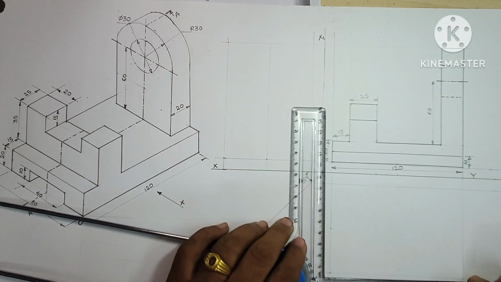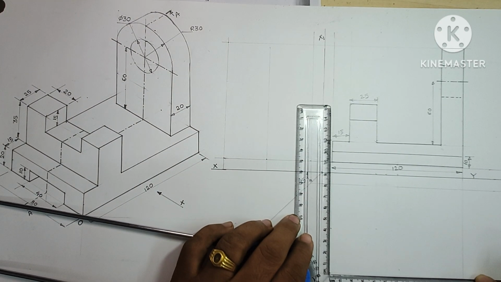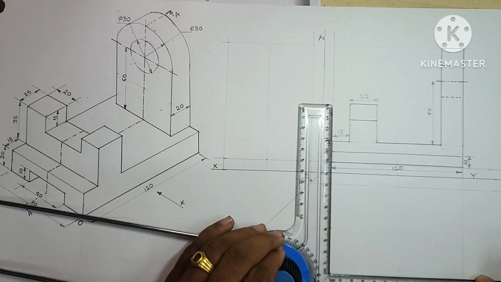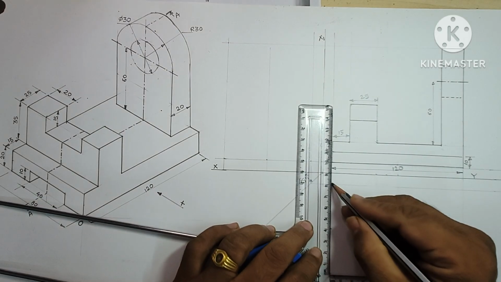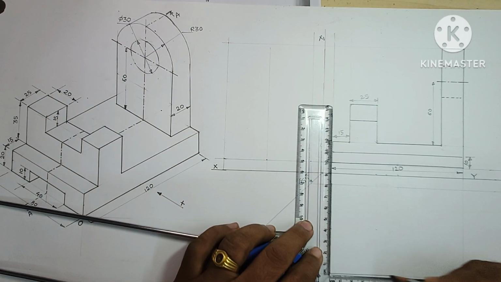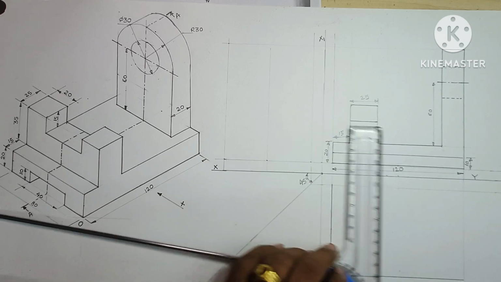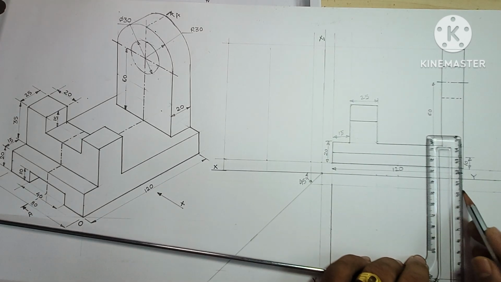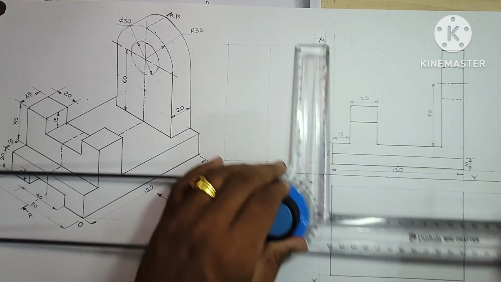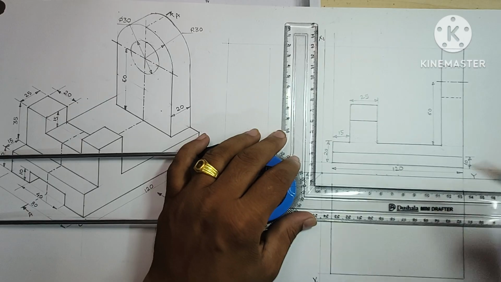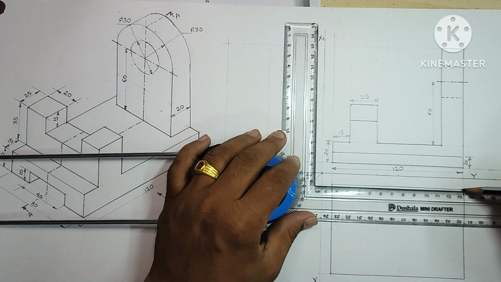First of all, I will mark the outer line in the top view. That is with the help of continuous line. This will be the continuous line, this will be the continuous line, and this will be the continuous line.